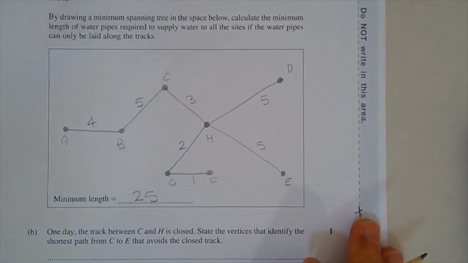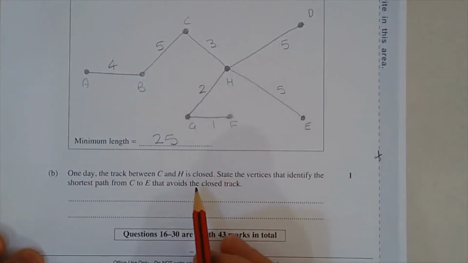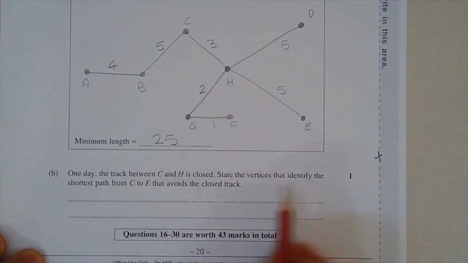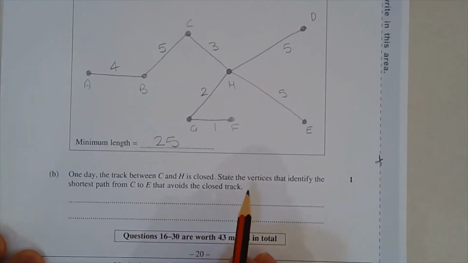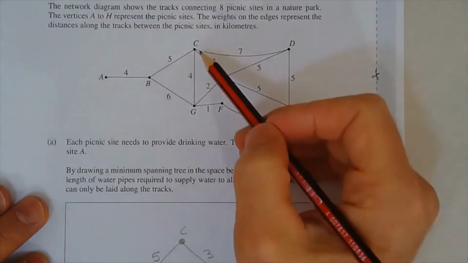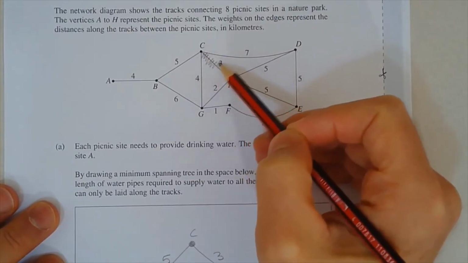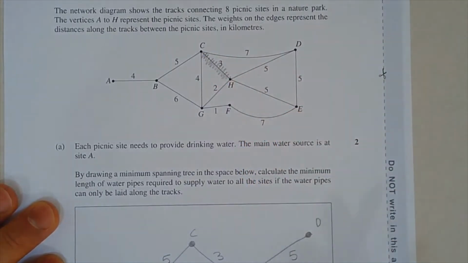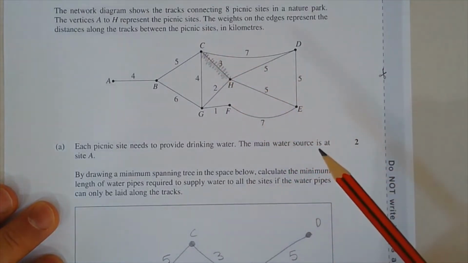Now part B. One day, the track between C and H is closed. State the vertices that identify the shortest path from C to E that avoids the closed track. Okay, so CH is now closed, so that's gone.